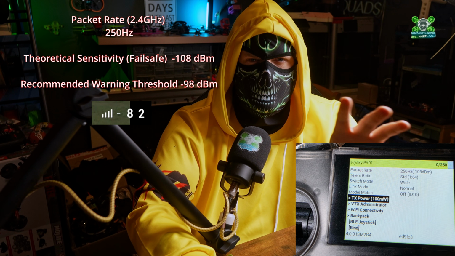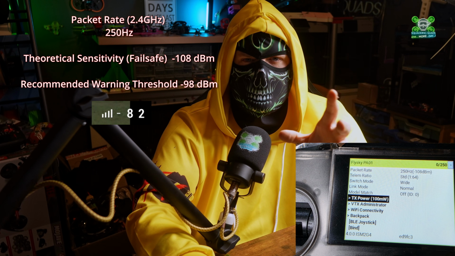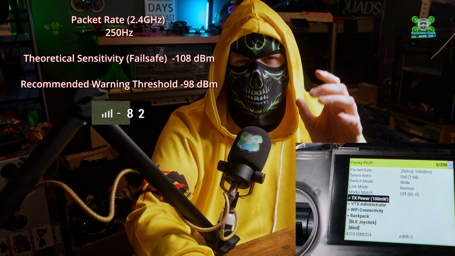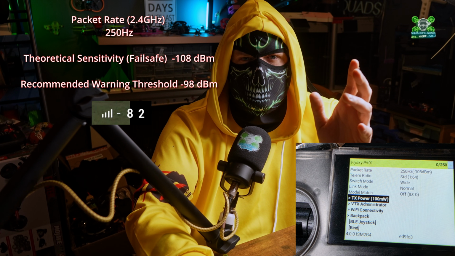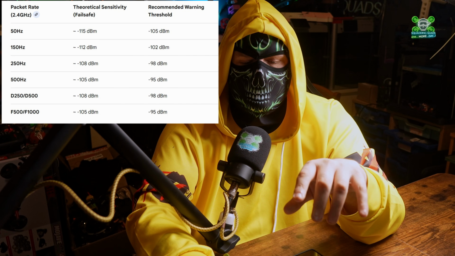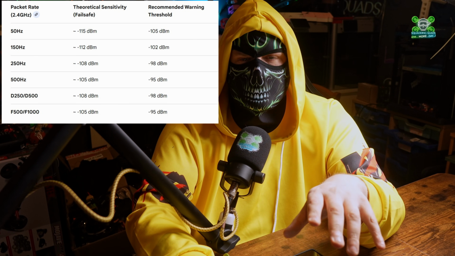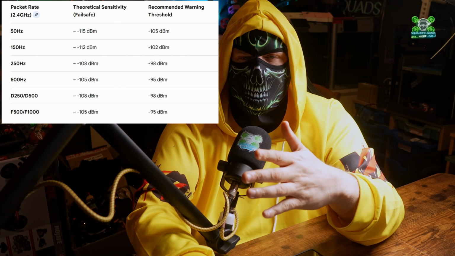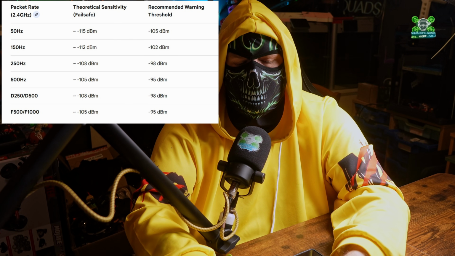Now 250 Hertz is generally what we fly for freestyle, 500 Hertz is what you fly for racing, 150 or even lower is what you're going to do for long range. Now the lower you make your packet rate, the higher this number becomes. So it may go to 115 decibels, and that's a higher number than minus 108, obviously, because we're working backwards.